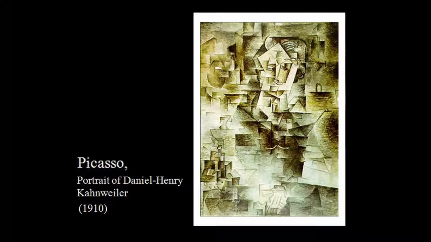What you actually see is a whole arrangement of geometric forms, angular shapes, and amidst all these shapes and forms, perhaps, at least in this painting, the image of a man surfaces, but that too to a very, very limited extent.